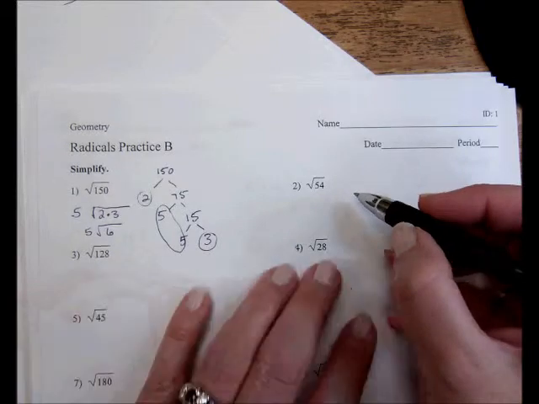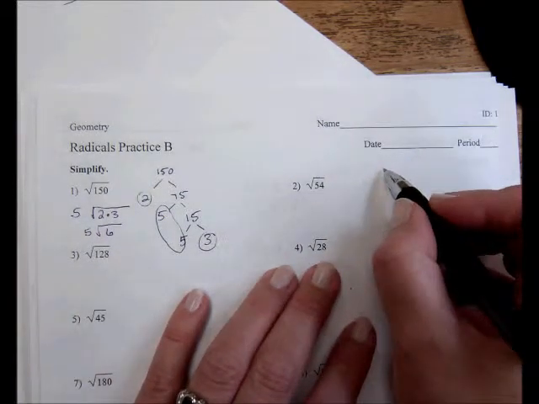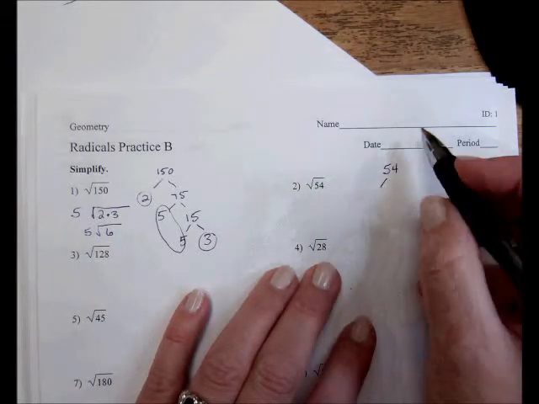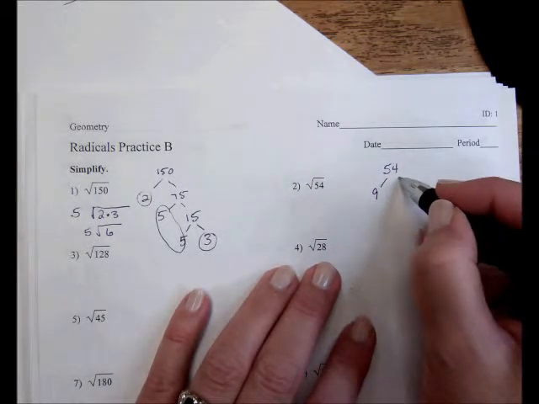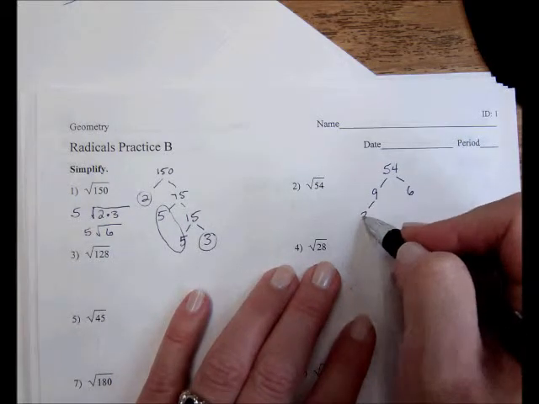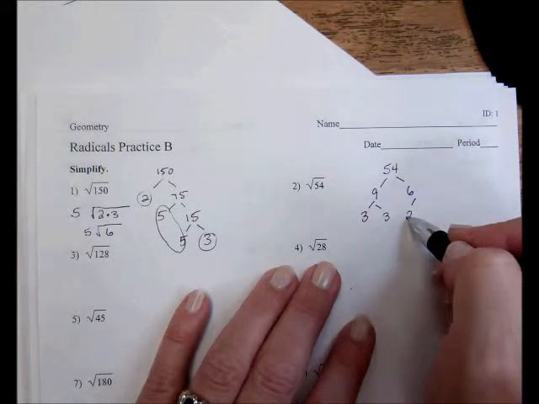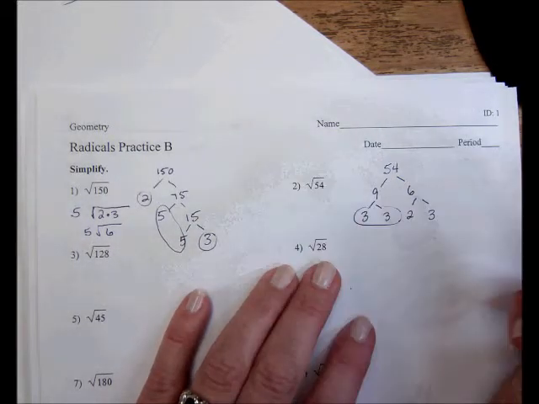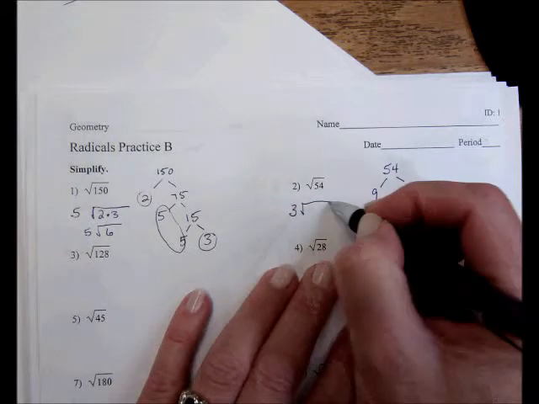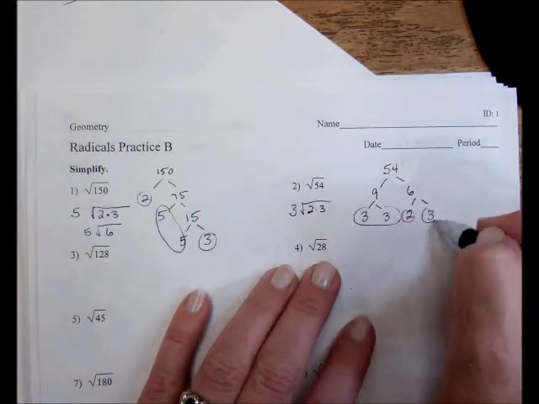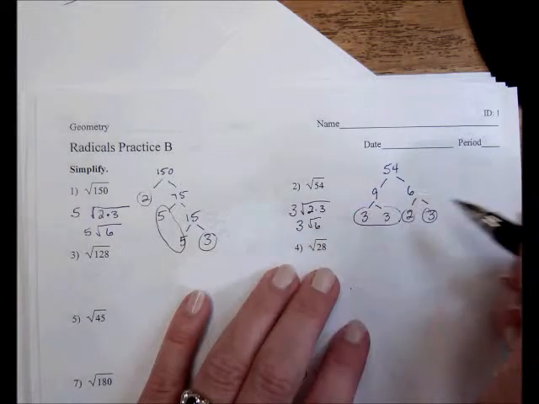Number 2 is a little bit different. Well, it's the same, but I think there might be a couple of pairs that we can bring out. So 54, and I know that I have the number 9, and I have the number 6. Yes, 9 times 6 is 54. And then 3, and 3, and then 2, and 3. I have only one pair of 3's, so I take that outside the radical. And on the inside, I have 2 times 3, and so that is 3 square root of 6.